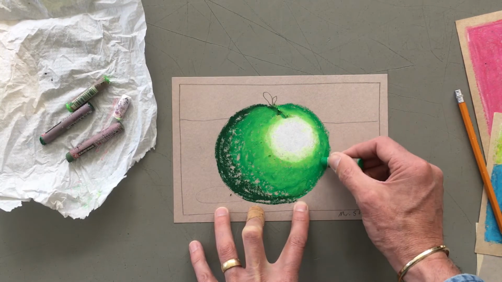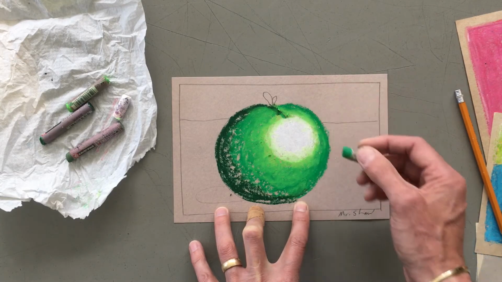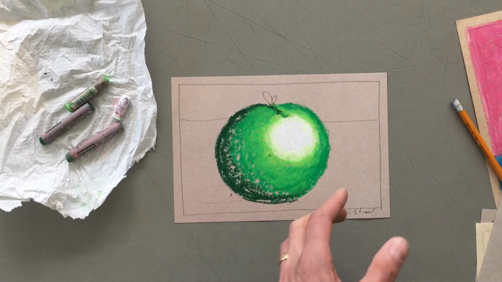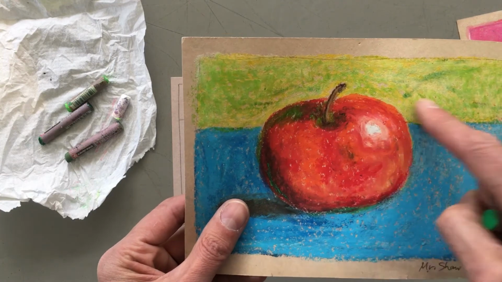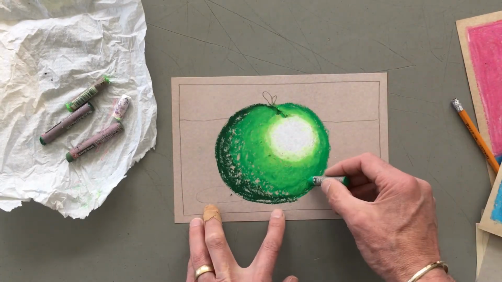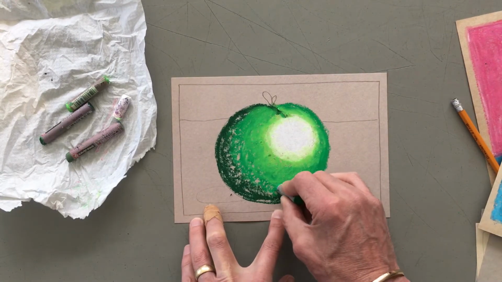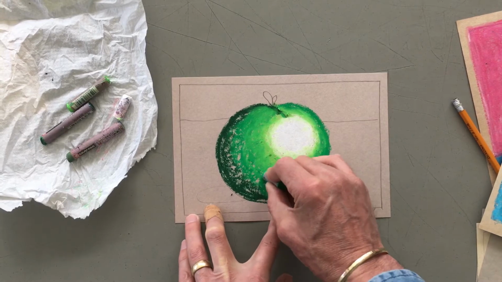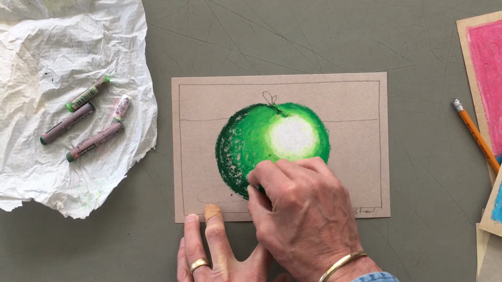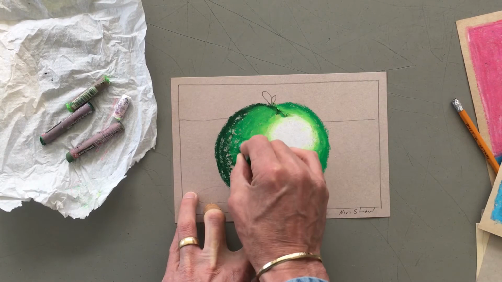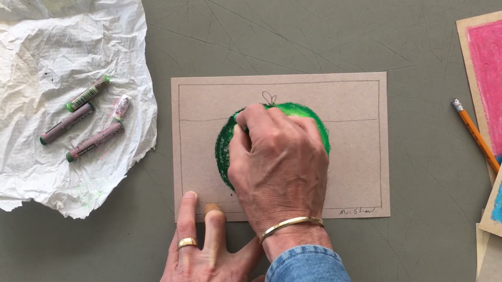Go on our edge again. Try and give it a really crisp edge. Sometimes you gotta go back and take a bit to get that edge really nice. There we go. Taking our time, being precise.